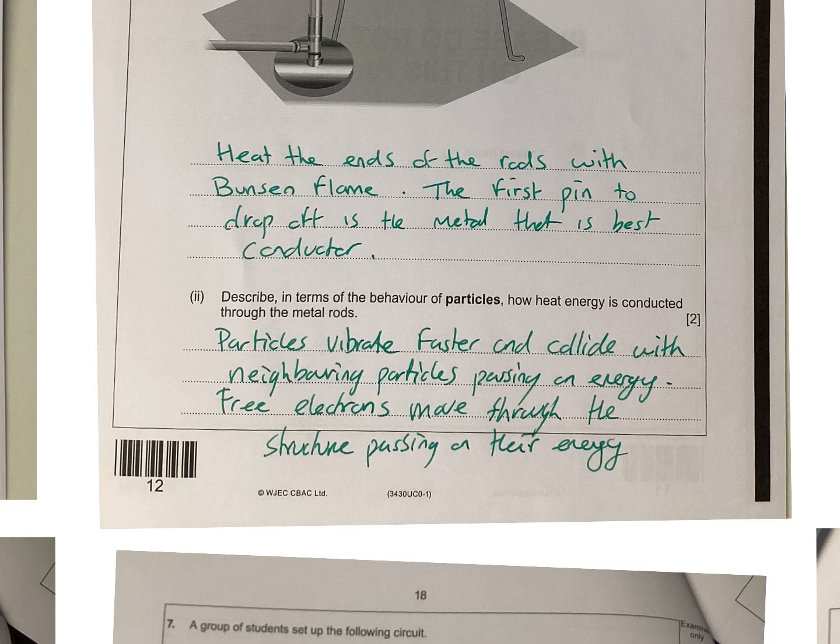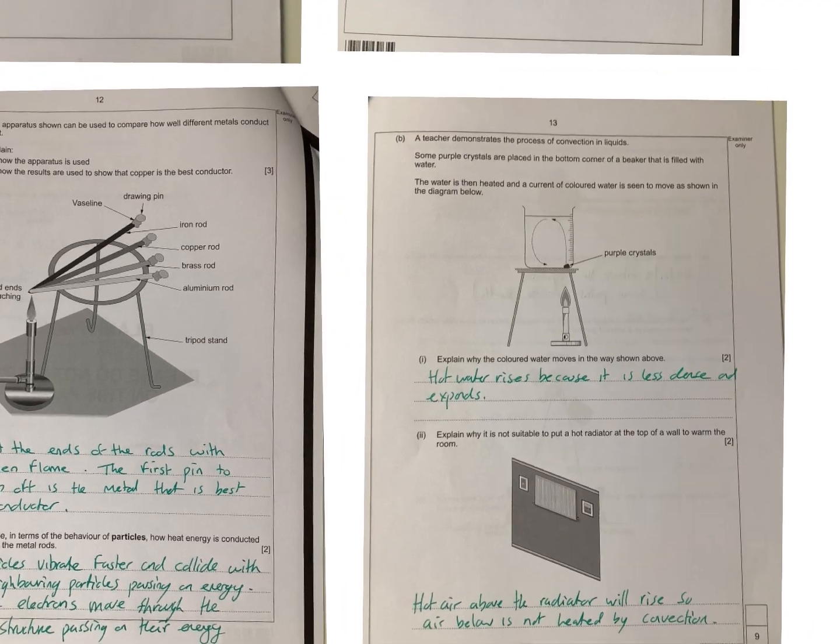Particles vibrate faster and collide with the neighbouring particles, passing on that energy from where that flame is. And then you've also got some free electrons moving throughout to pass the energy on as well. This is why metals are really good conductors, because they've got those free delocalized electrons.